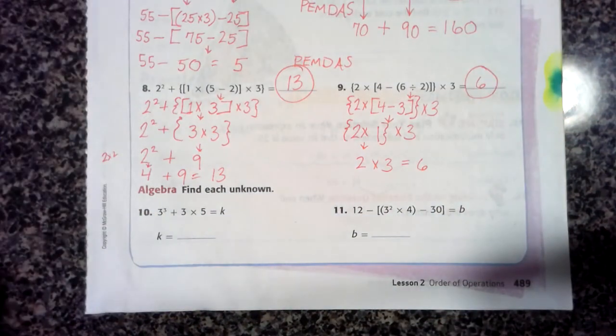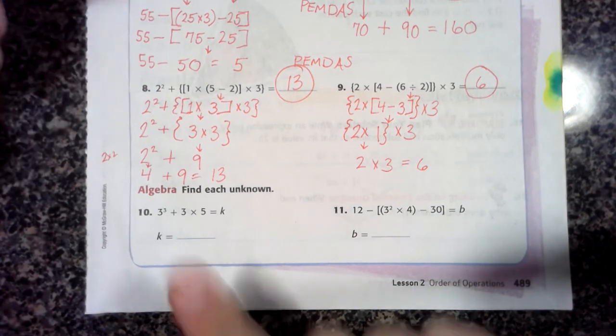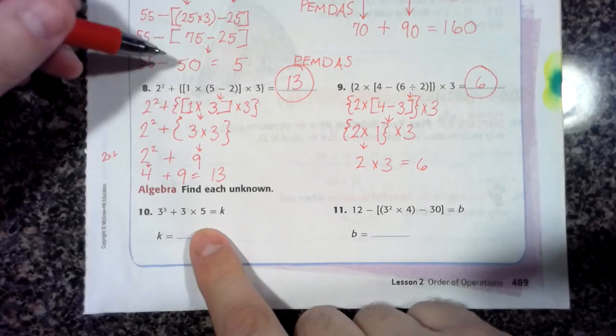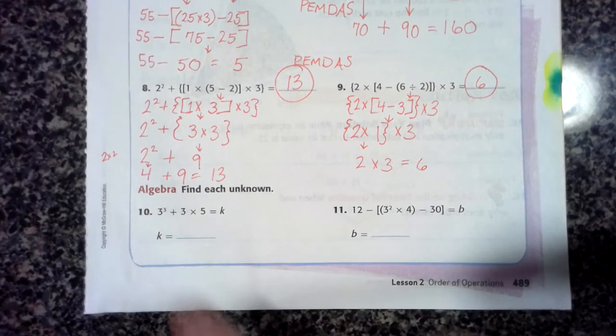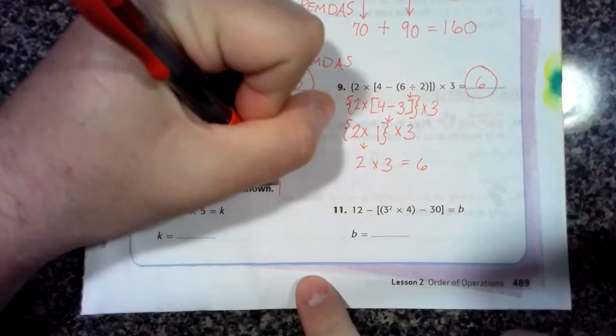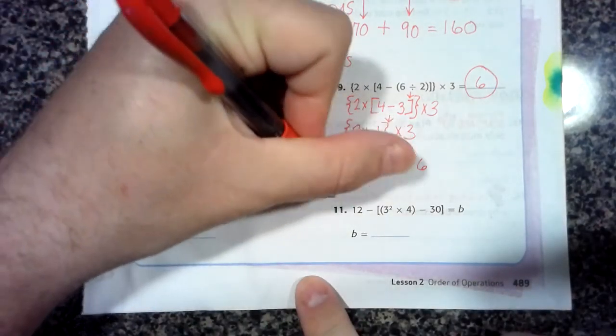Say it with me one more time. PEMDAS. All right. Now, down here, find the unknown. So we got to use, what do you think we're going to use for this? Oh, I don't know. Maybe PEMDAS. Perhaps.